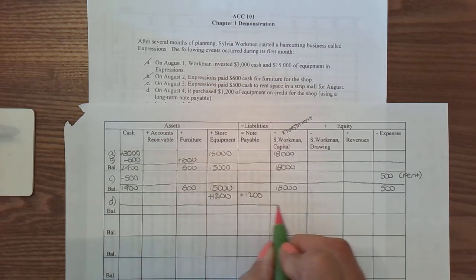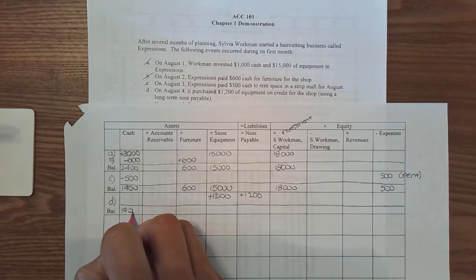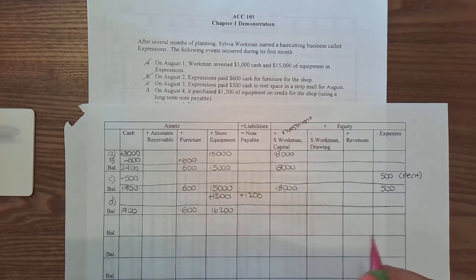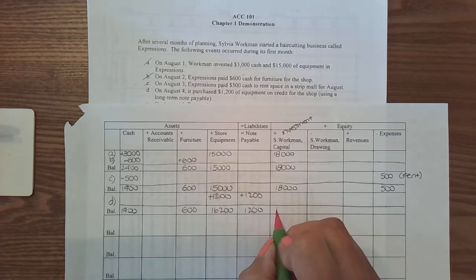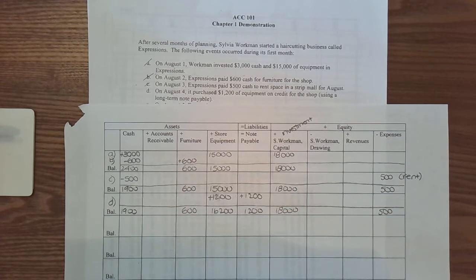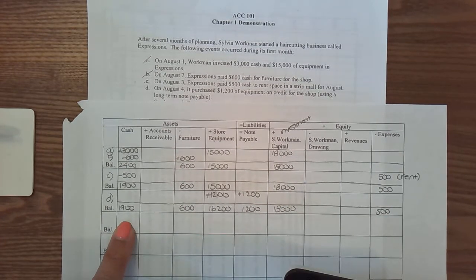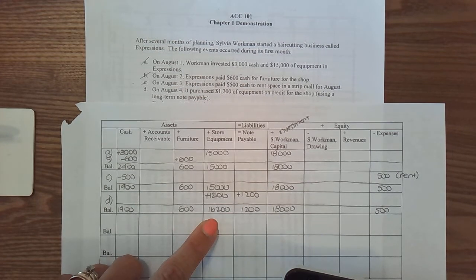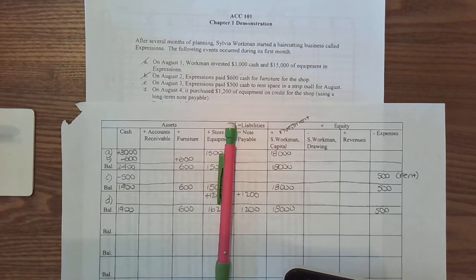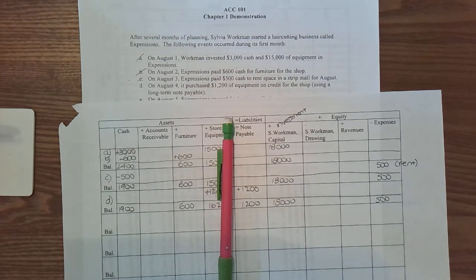We're going to draw our line across, and we have $1,900 in cash, $600 in furniture, and now $16,200 in store equipment. We owe $1,200 on our note payable, $18,000 for capital, and $500 for expenses. Now again, don't be afraid to use your calculator. 1,900 plus 600 plus 16,200 is 18,700. On our other side, we have 1,200 plus 18,000 minus 500, and we're at 18,700. So our left still equals our right, and we're still doing fine.